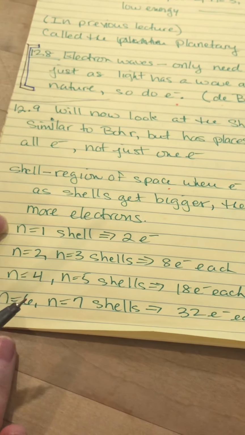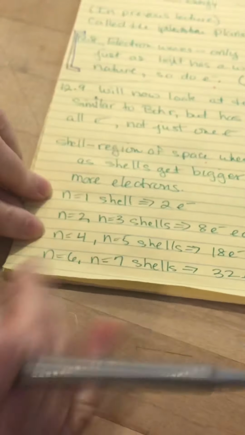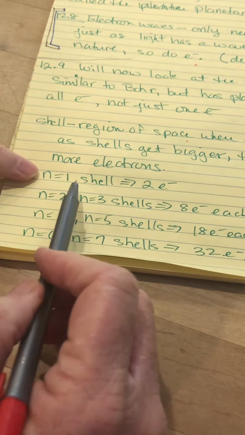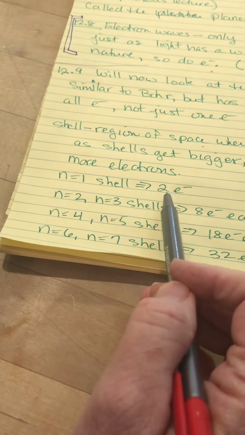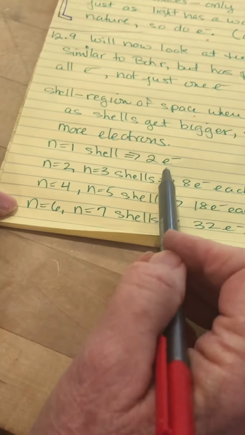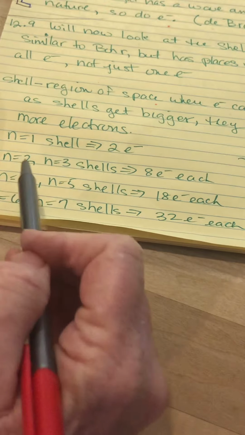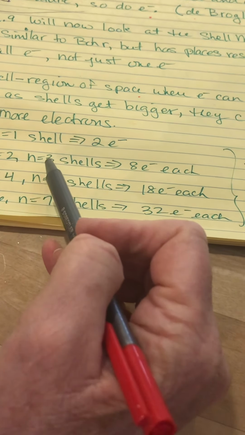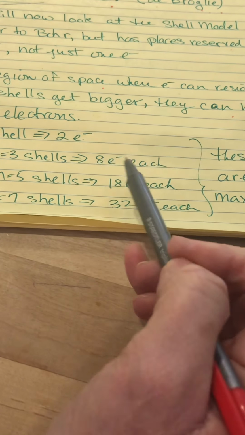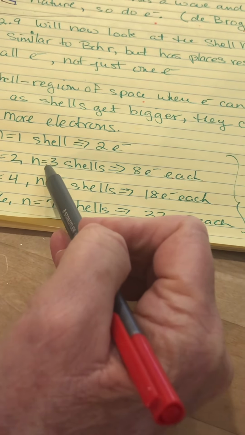Now, there is a rule to knowing how many electrons go in each shell. For the n equals 1 shell, which is closest to the nucleus, this shell can only hold 2 electrons. Remember, we're using e minus for electron. When you go out to n equals 2 and n equals 3, the next shells, larger and slightly farther away from the nucleus, they can each hold 8 electrons. So n equals 2 can hold 8, n equals 3 can hold 8.